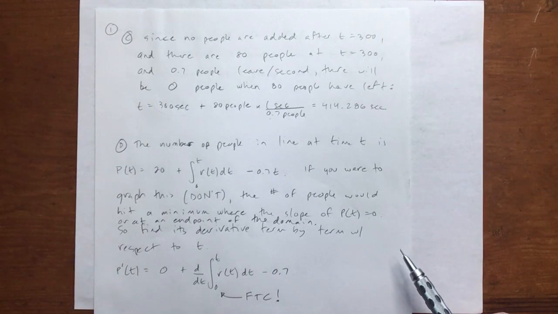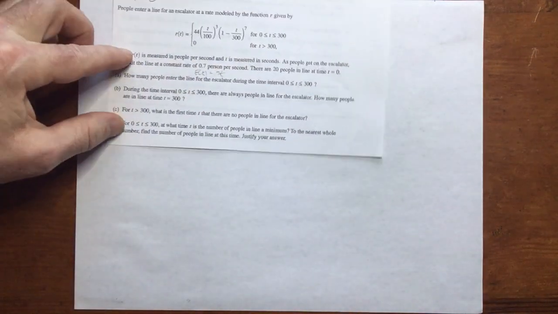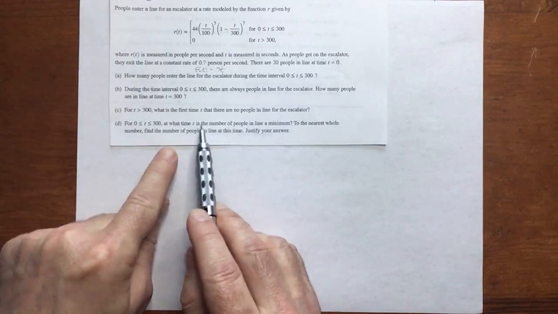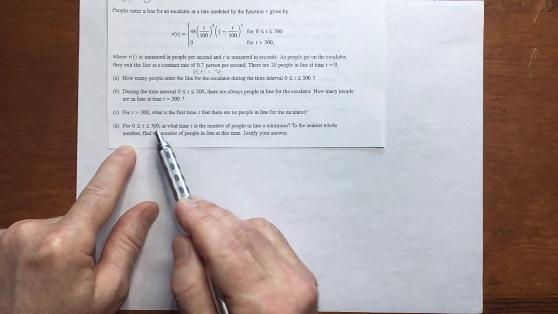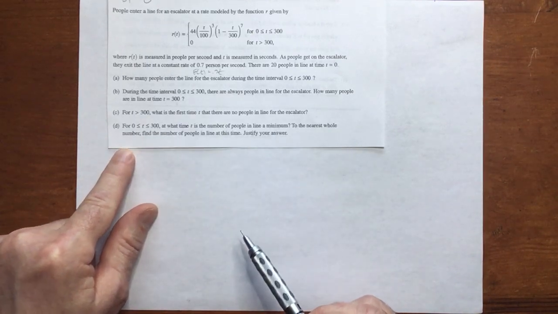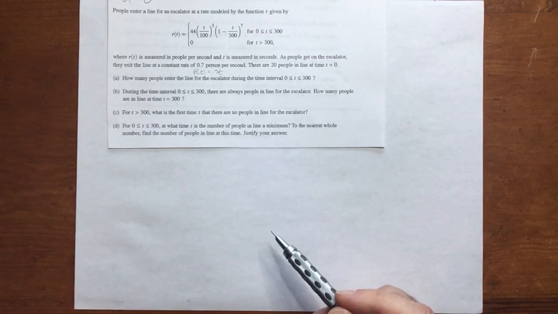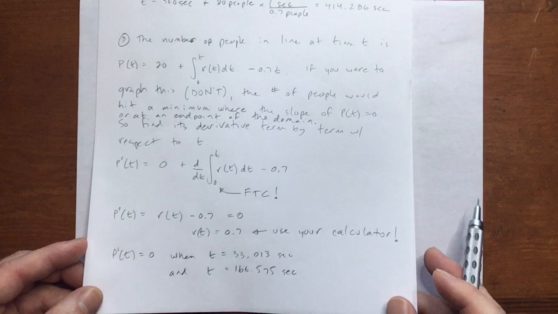Okay, now for the difficult part. When would the number of people in line up to 300 seconds be at a minimum? So think about that. Think about what that means. A minimum, we're probably dealing with a derivative of some sort.